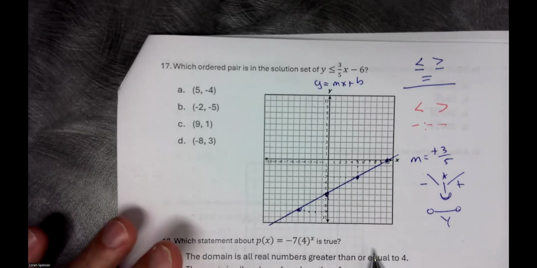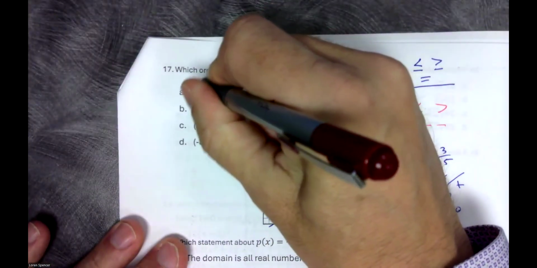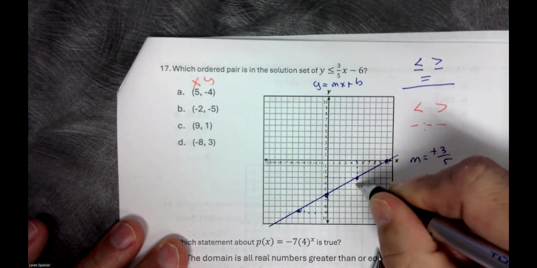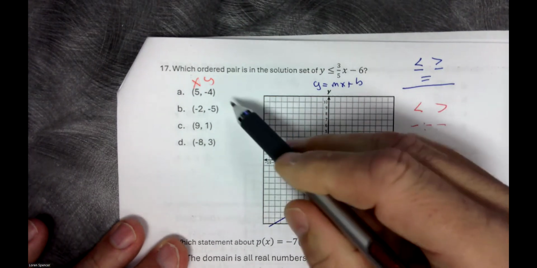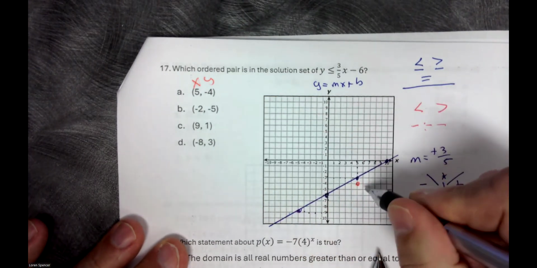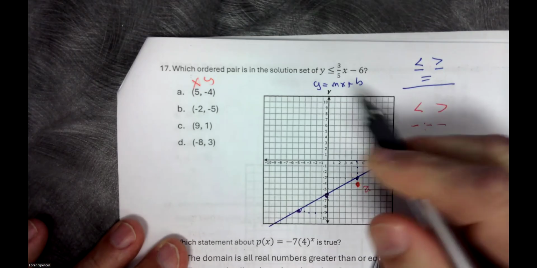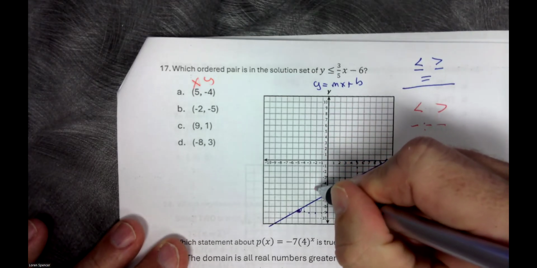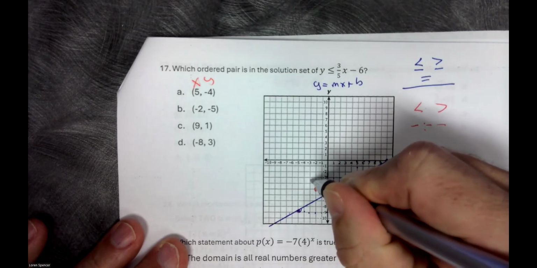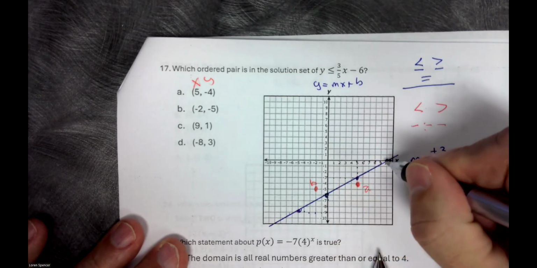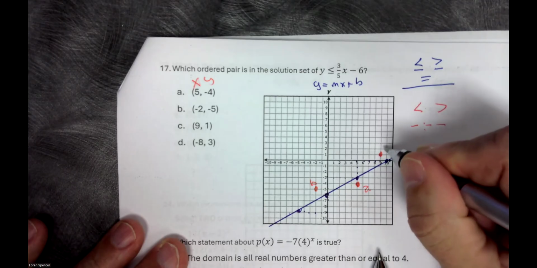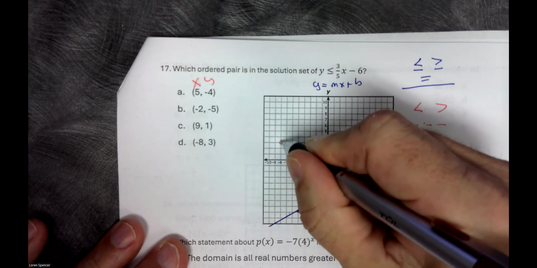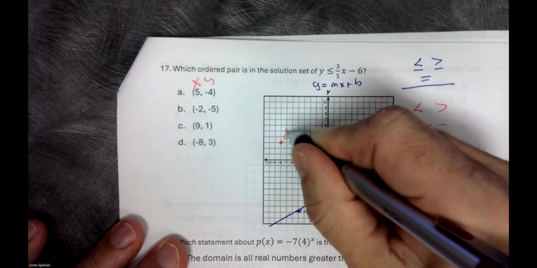Now I need to graph these. Please remember alphabetically it's X and Y. So we have +5 and -4. That point is right there. And this is A, I'm going to go ahead and label this A. Then we have -2 and -5. And this is point B. And then we have +9 and +1. This is point C. And then we have -8 and +3. So this is point D.